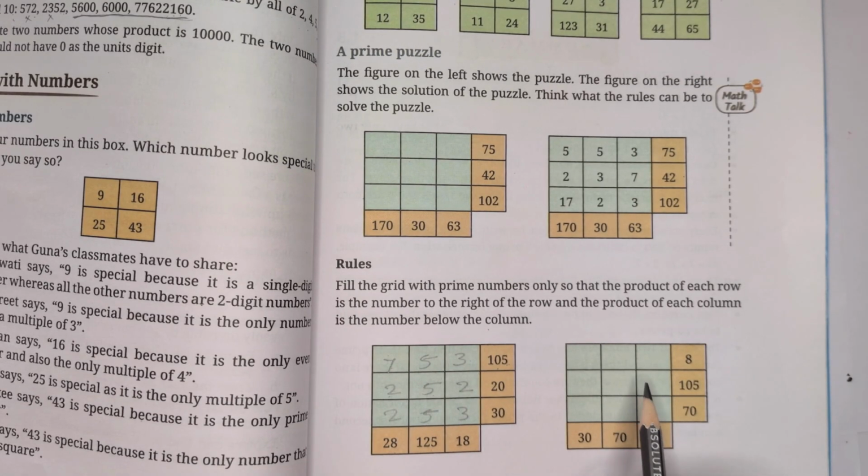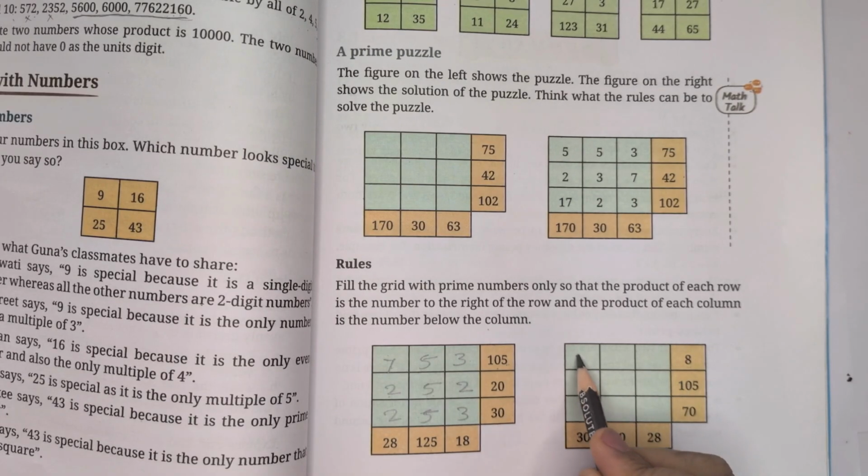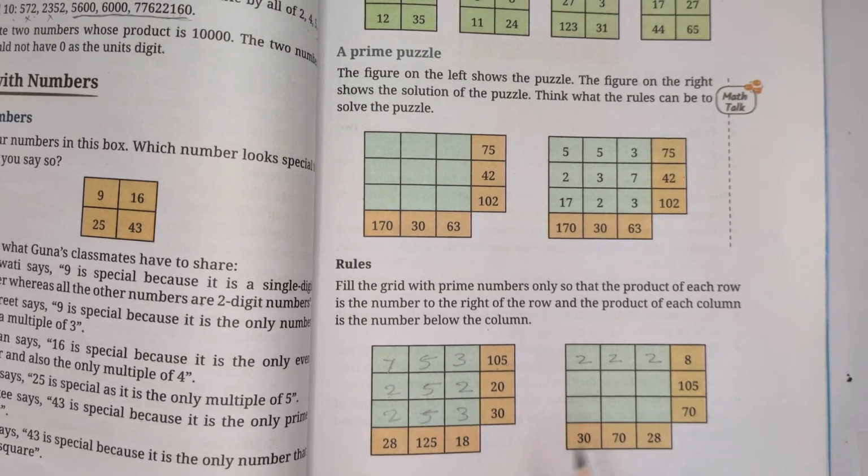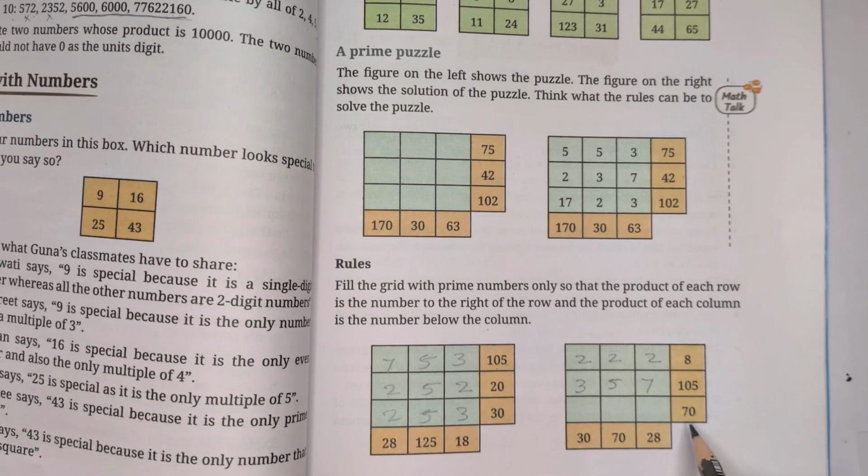Same way the next one here. 8. The prime factors of 8 are 2 only. 2 into 2 into 2. So in all three columns we can write 2. Next number 105. Same way 3, 5, 7 are the prime factors. Then next number 70.